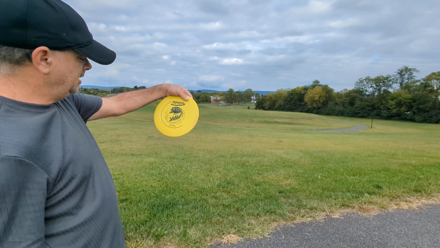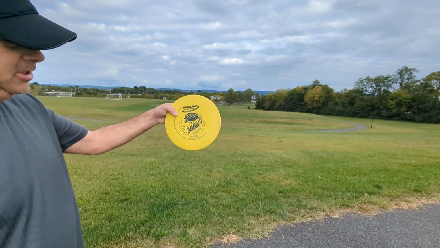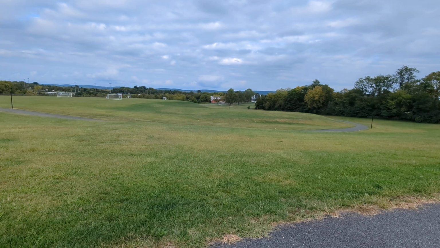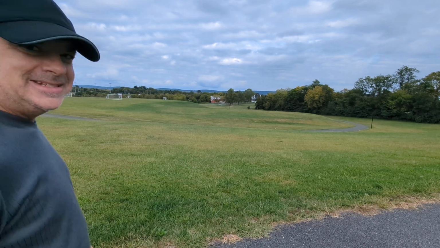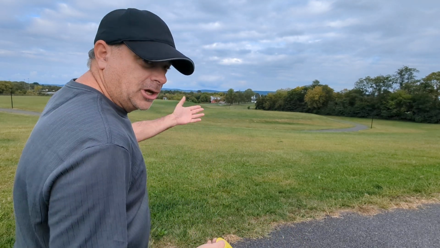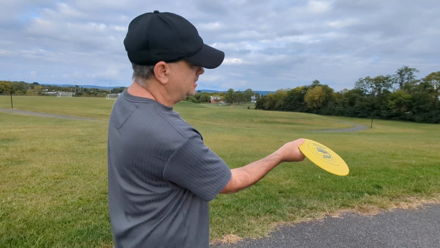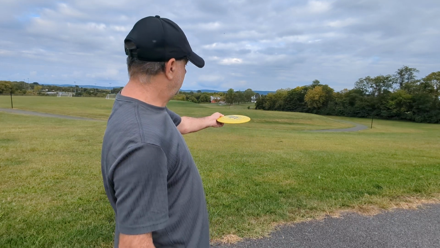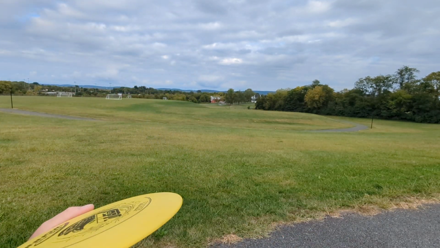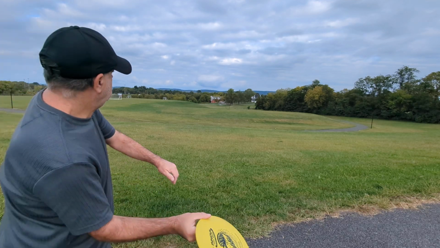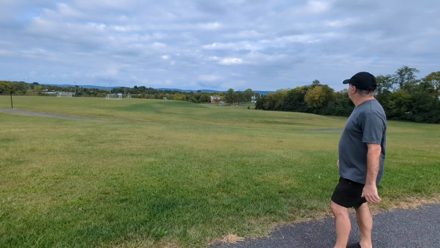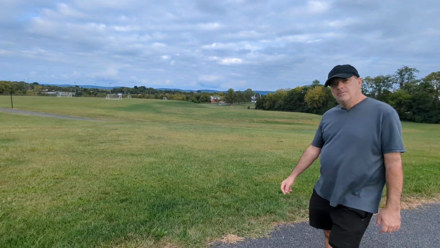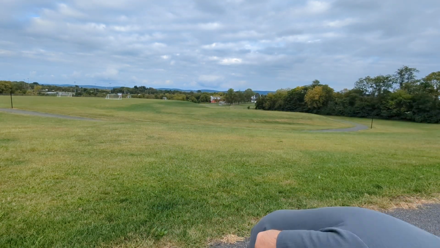This one is an 8.4 -1.1, so TL3, pretty cool disc. Should go straight. I'll try to throw this one nose down this time. Plus, I'm throwing downhill, so that should help. If you're throwing uphill, obviously you want to give it some nose up, but you basically want to be even with the ground. And let's see if I can do that with this one. Much, much better there. There you go.